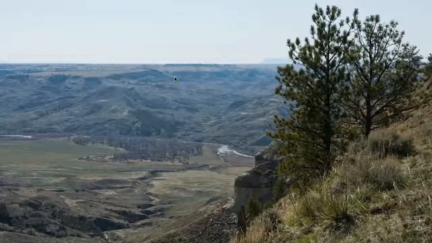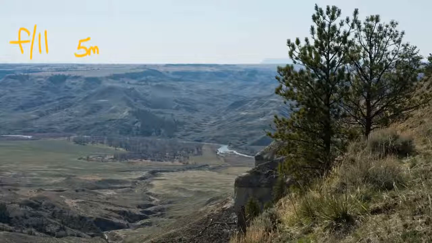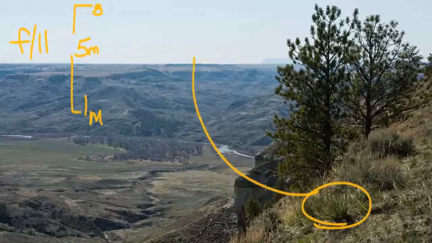Here is an example of f-stops being used in landscape, or your depth of field being used in landscape. I've got f11 turned on right now, and you can see that I've zoomed. Actually, I'm not focused at infinity. My focus point is probably around 5 meters or so. And at f11, that gives me everything between infinity and probably maybe 1 meter or something like that. So you can see that everything from here all the way back to the edge of the earth is totally in focus, and I really like that.